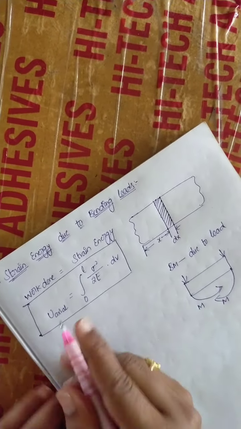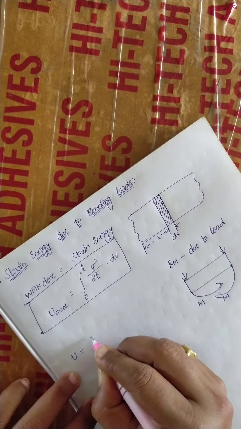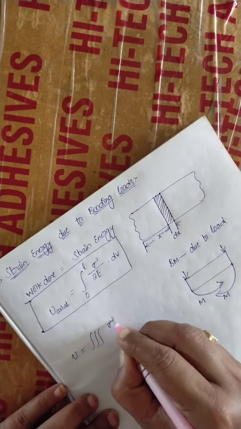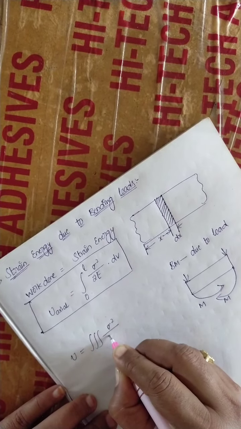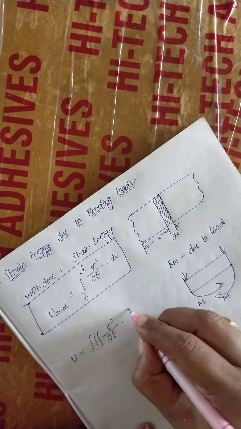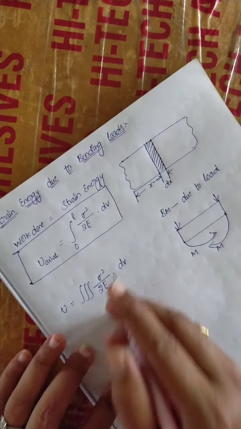Now I want to write this formula in a triple integral manner. Why? Because I am going to move with volume, so that's why I took a volume integral.